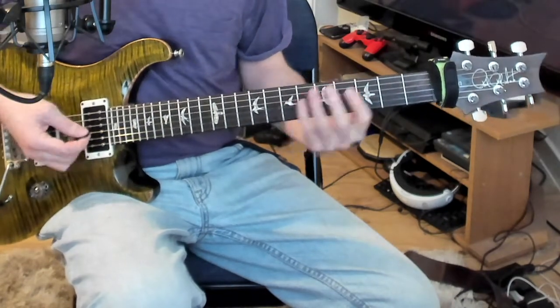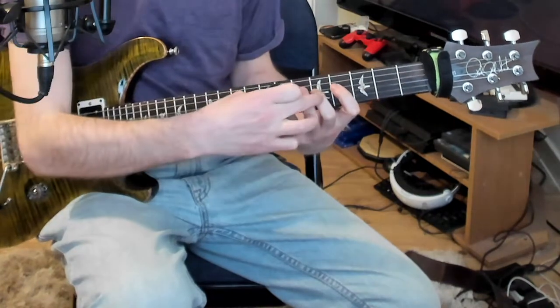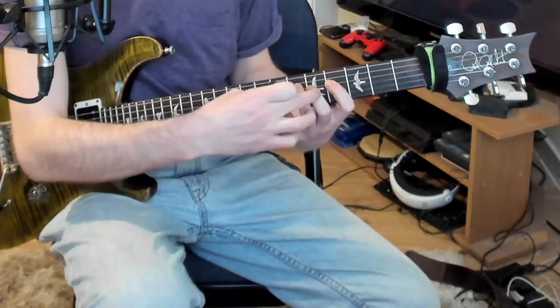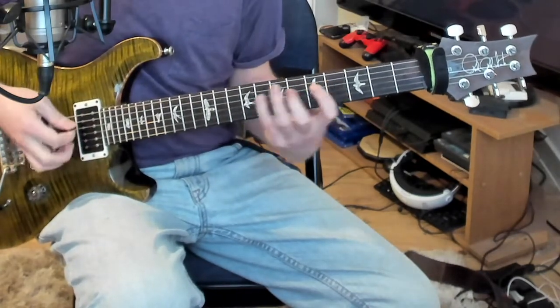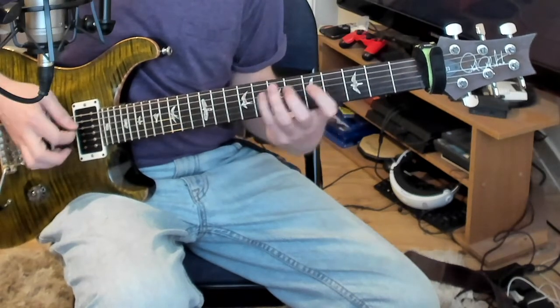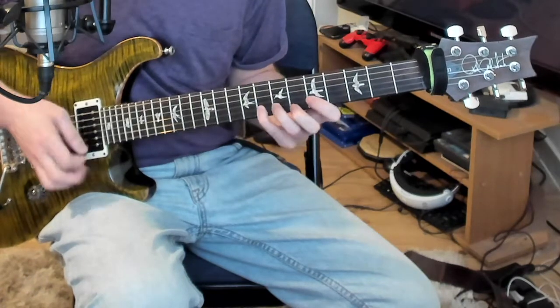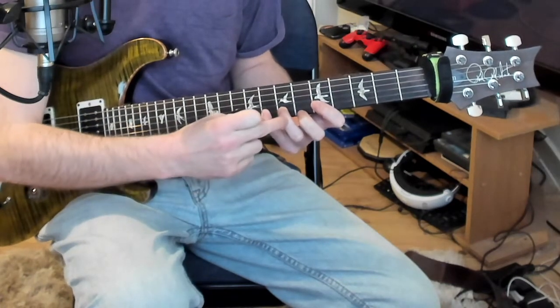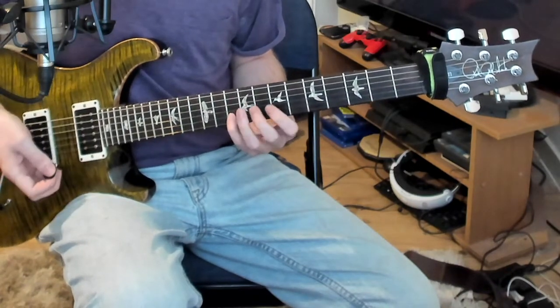and you should see that the ending of these patterns, so where your second and fourth fingers end here, is where that second pattern takes off. So these two here are the beginning notes of position 2.